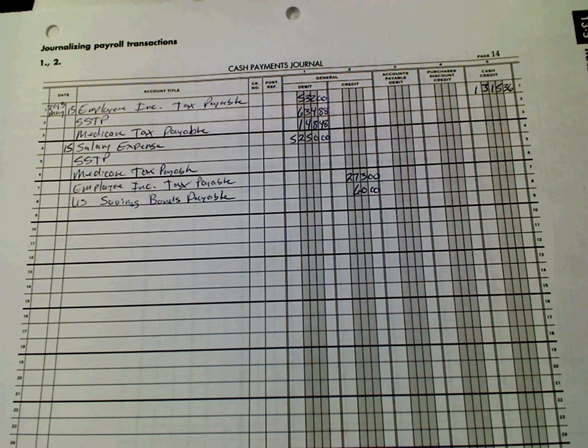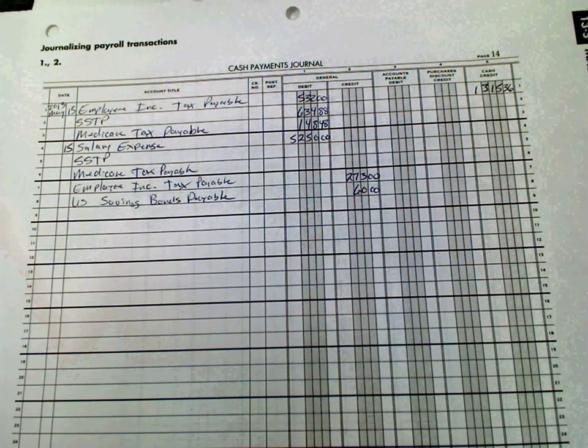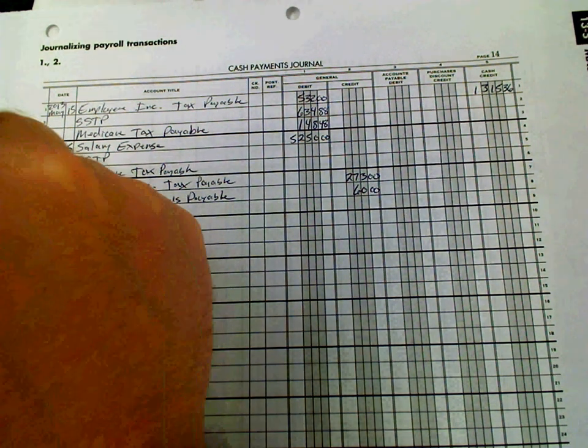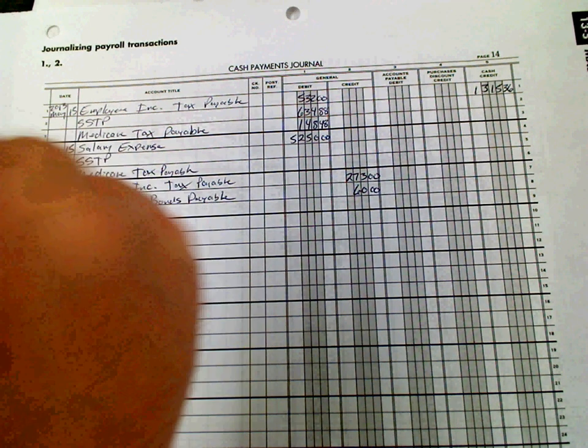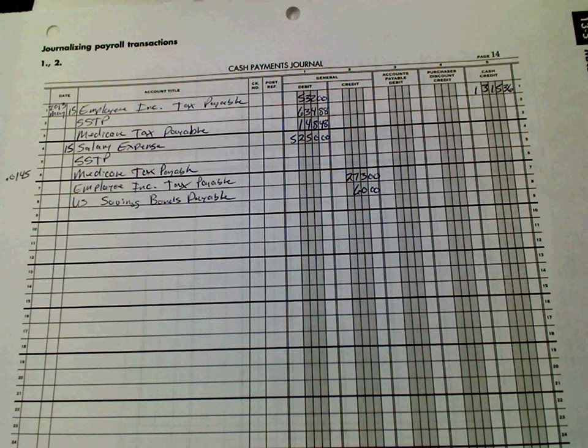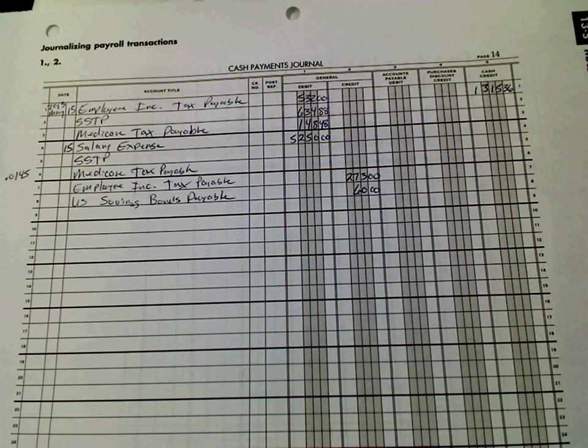So, what is our Medicare tax rate? .0145. So we go .0145 times 5250, which gives us 76.13.